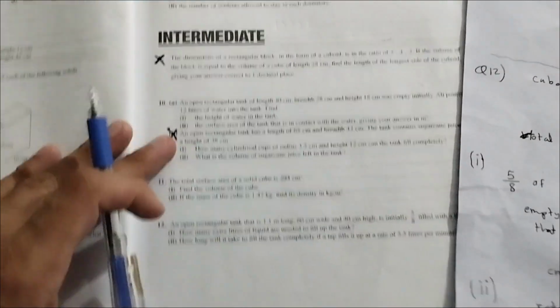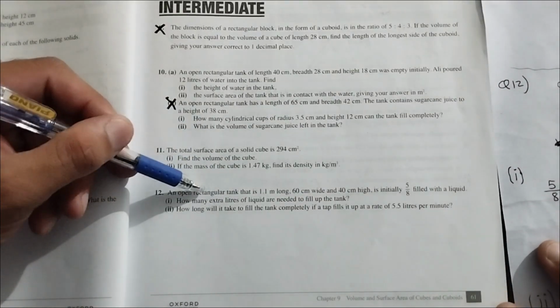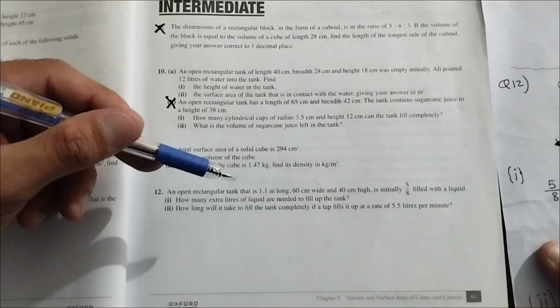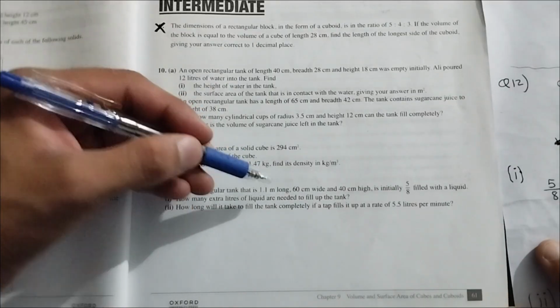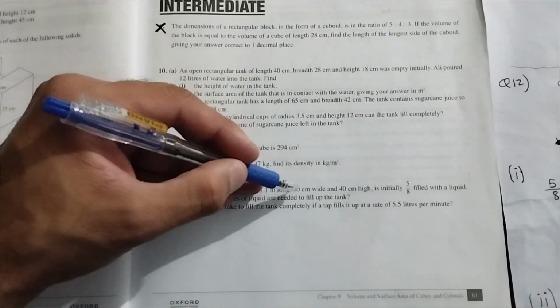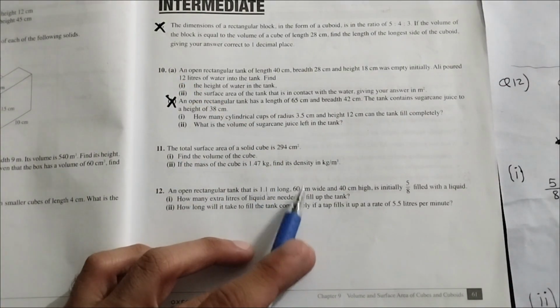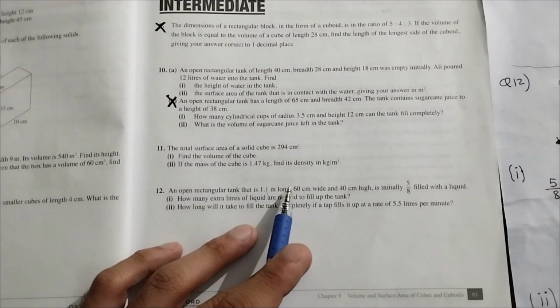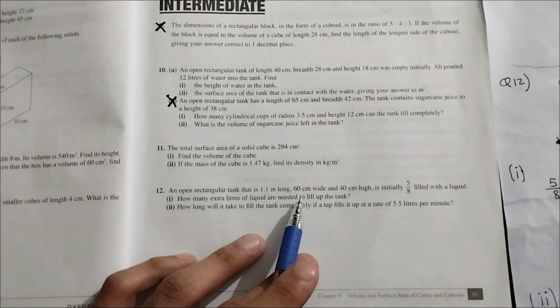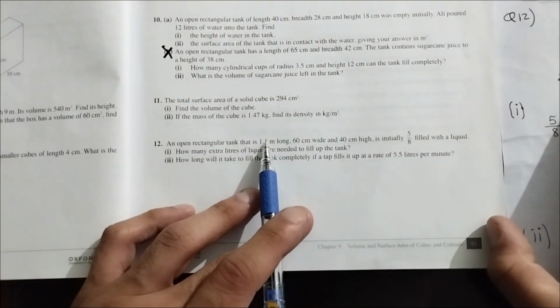Question number 12. An open tank. Again, we have an open rectangular tank. So it's a cuboidal shape without one face, without a top face, which is only 5 faces in it. Okay, let's just say it is 1.1 meters long, 60 centimeters wide. Okay, focus here. The length is given in meters, breadth is given in centimeters, height is given in centimeters. So what are we going to do? We're going to convert the length that is given to us in meters into centimeters.